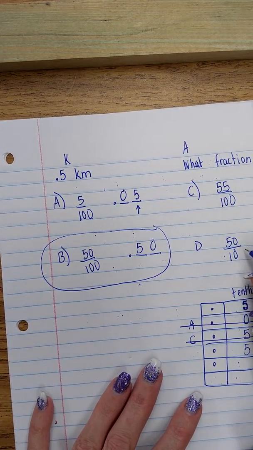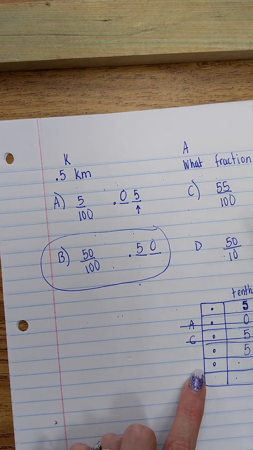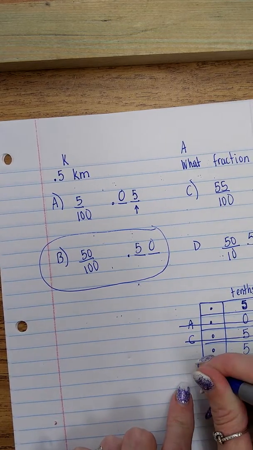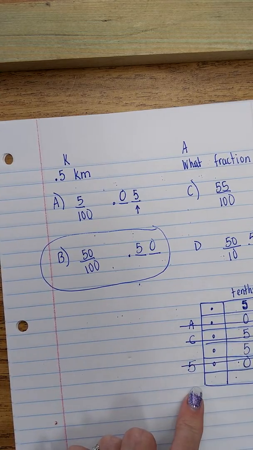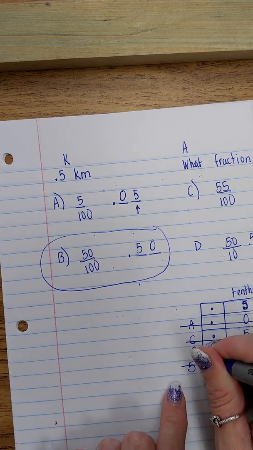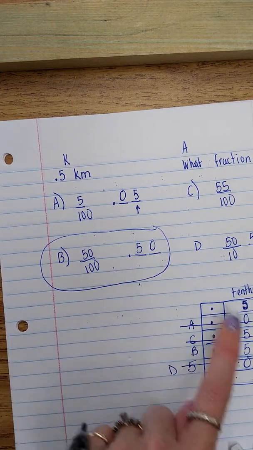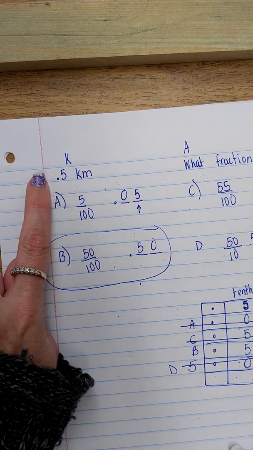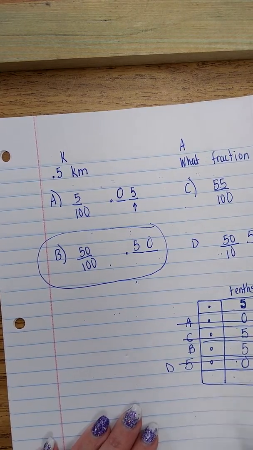I'm going to go ahead and check D just in case. So I have 1 place value because there's a 10, and I have 50, so the 0 goes here, the 5 goes before. So this one should be 5.0. Well, that's definitely wrong. So now that I have worked through all my answers, I'm able to see that B is the exact value, or equivalent, to the distance he walked in decimal. So that is what the exit ticket was for.